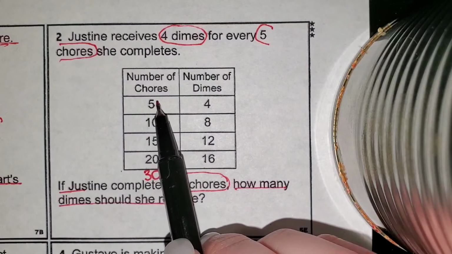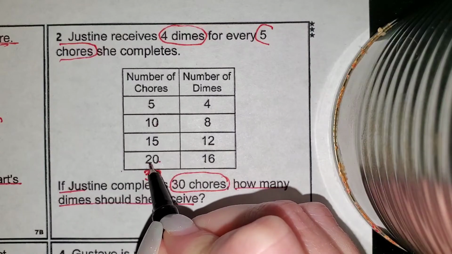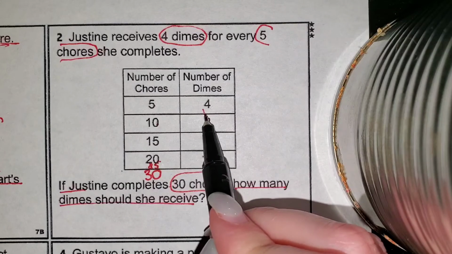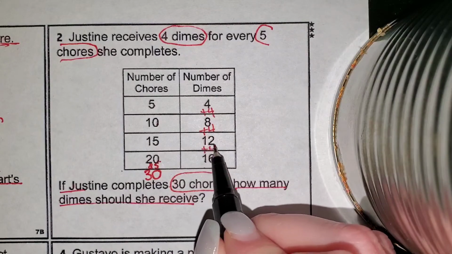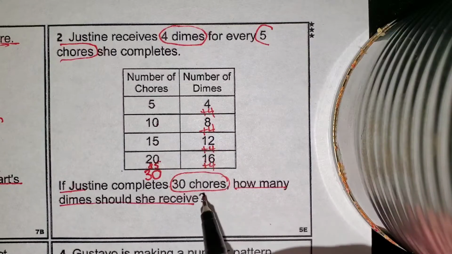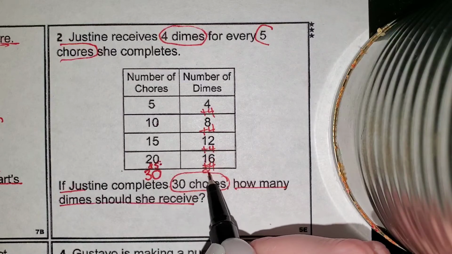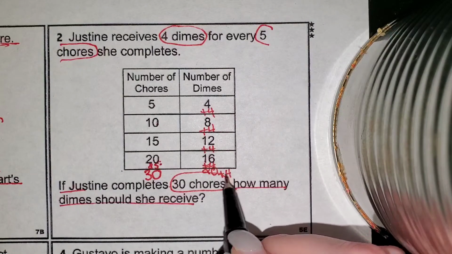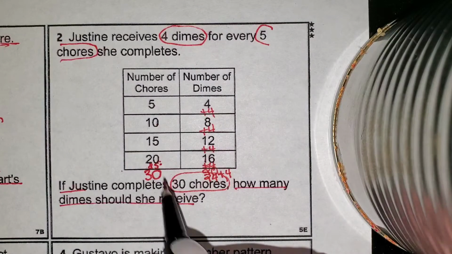So if you'll look here, this is counting by 5s. 5, 10, 15, 20. So let's put a 25 in here not to throw us off. Okay, and here we're counting by 4s. 4 plus 4 is 8. Plus 4 is 12, plus 4 is 16. So if we do 16 plus 4, that means that if she has 25 chores, she'll get 20 dimes. Then if we add 4 more, she does 30 chores, she'll have 24 dimes.